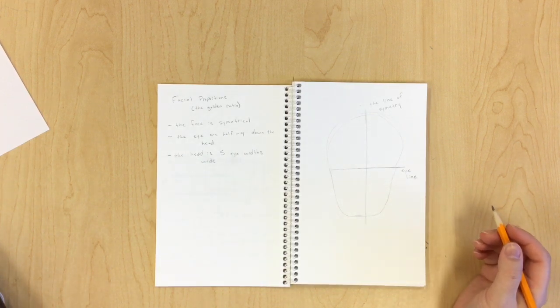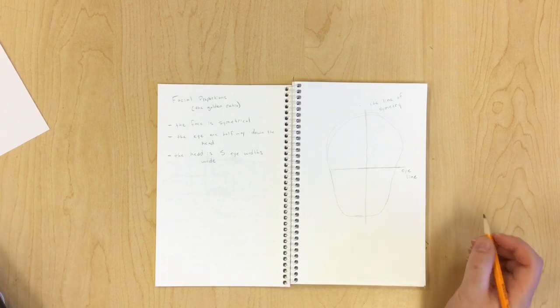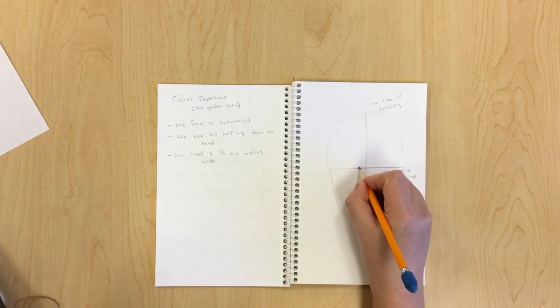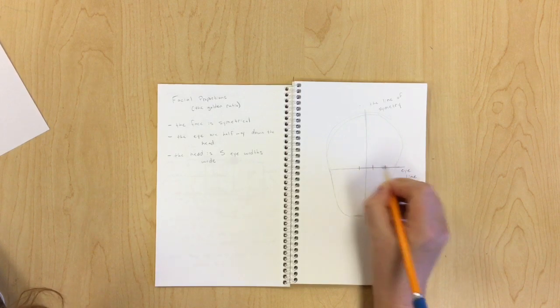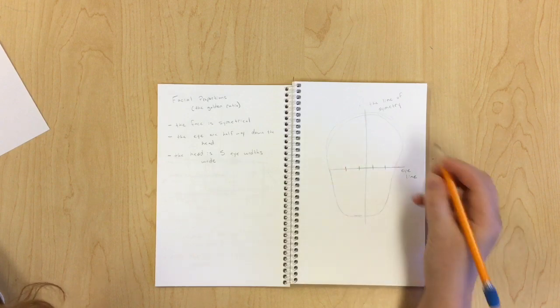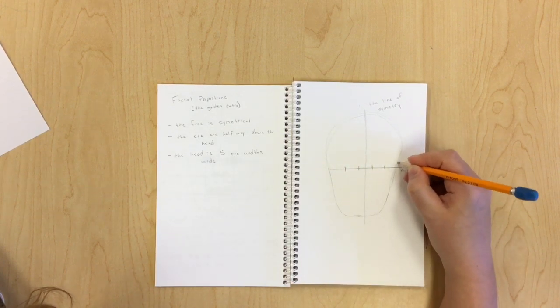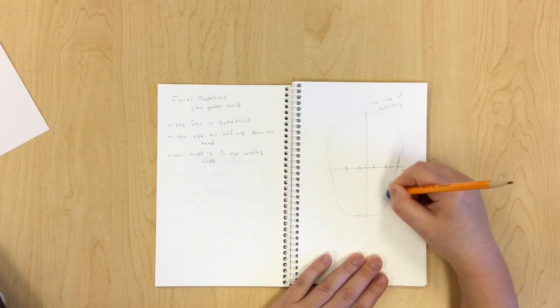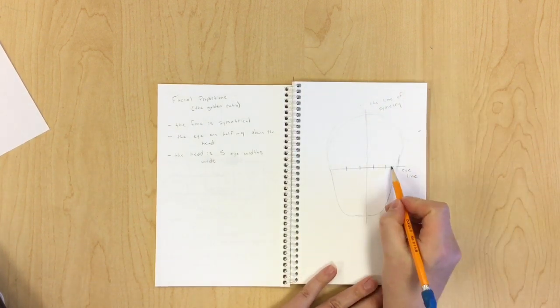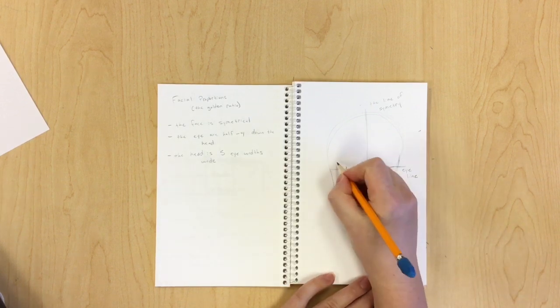You can look in the mirror and check out your own face to make sure that your face is proportionate. So if I were to divide this line here into about 5 equal sections, and I need to fix my jawline a little bit, then I would know that my head is broken up into 5 equal sections.